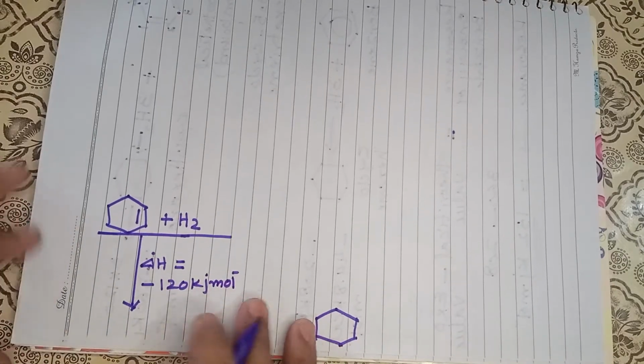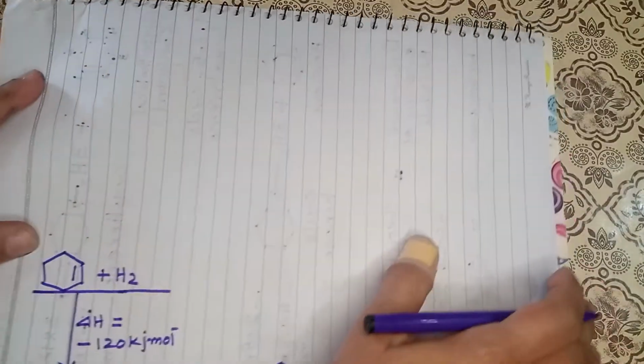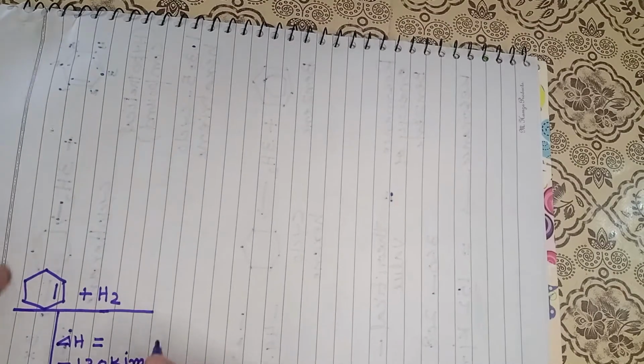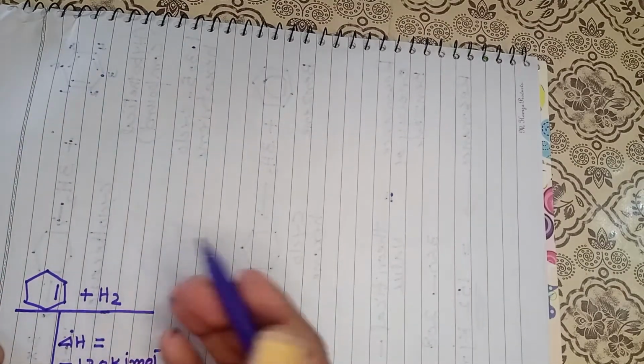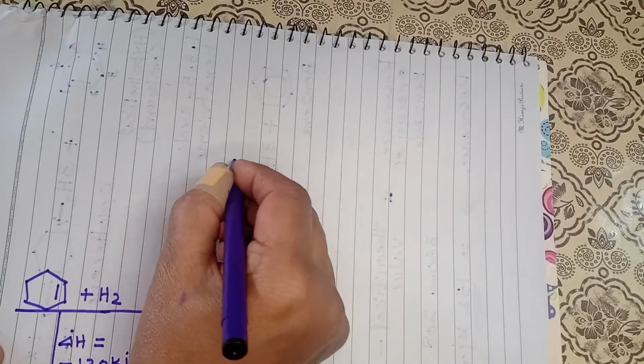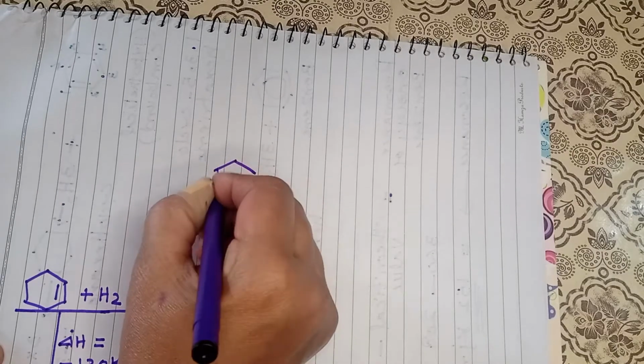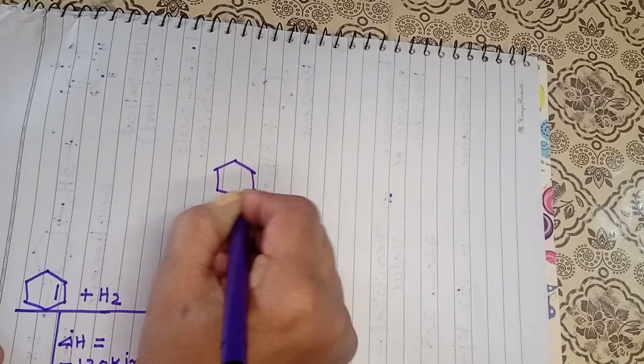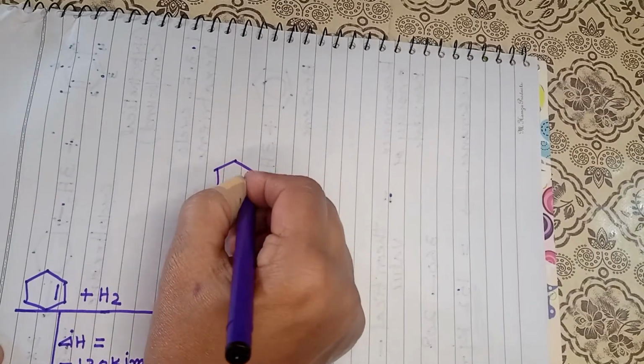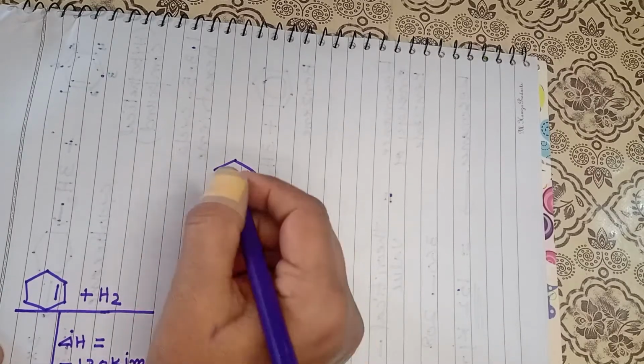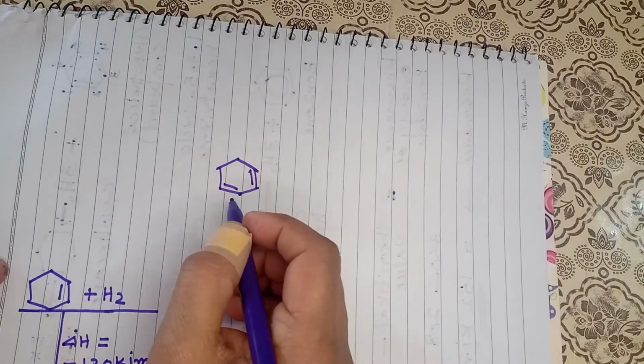Right, students? Now then the second molecule, that is cyclo-1,3-hexadiene.